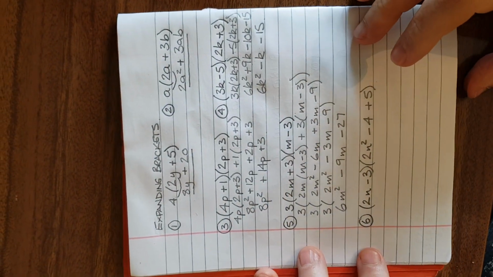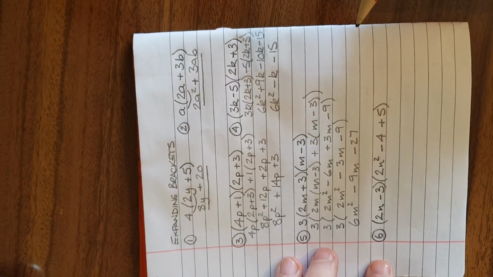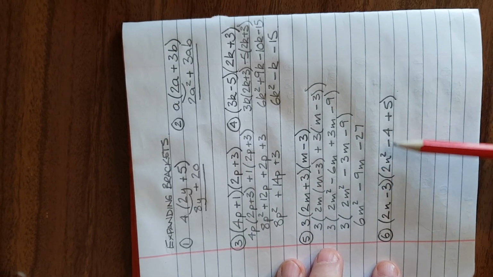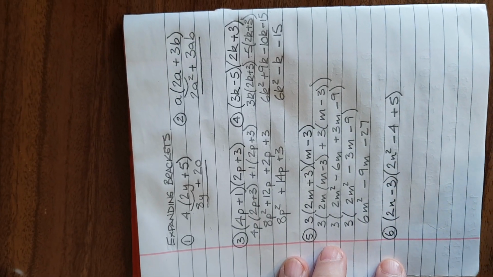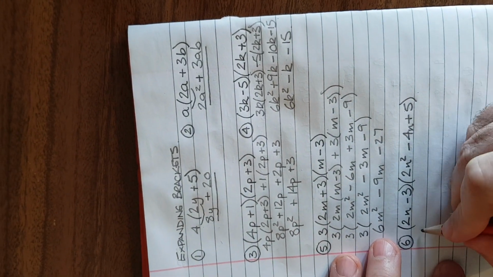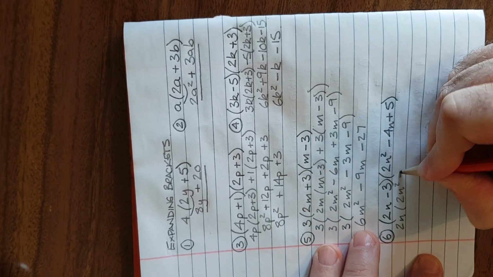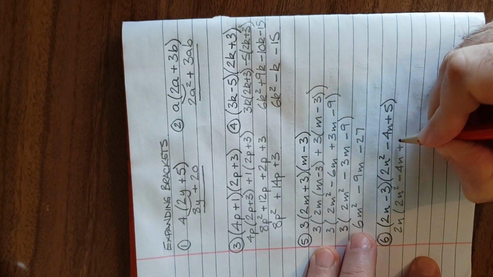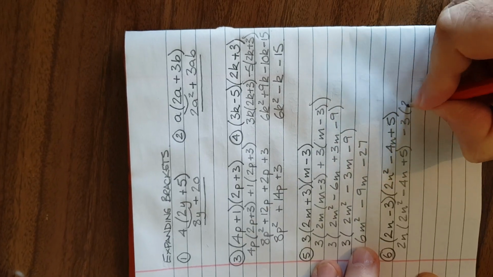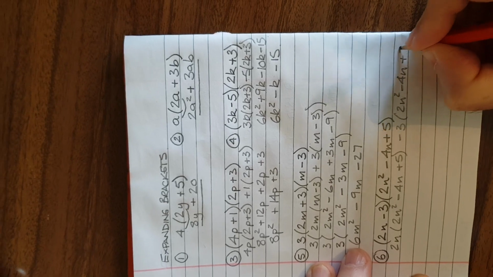A really common thing which has to happen, particularly in the exam standard, and you'll get these towards the end of the exercises that are being set, is a bracket of 2 terms times a bracket of 3 terms. Sorry, there should be an n in there. So we're going to make that 2n times 2n squared, take away 4n plus 5, just a second bracket, take away 3 lots of 2n squared, take away 4n plus 5.